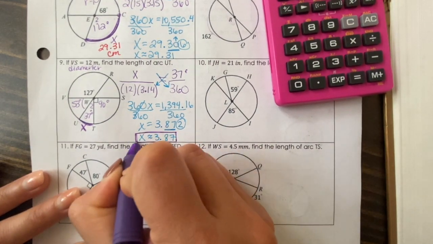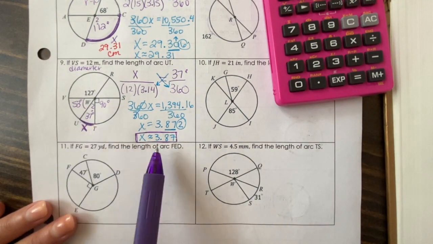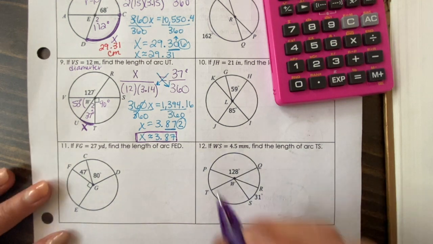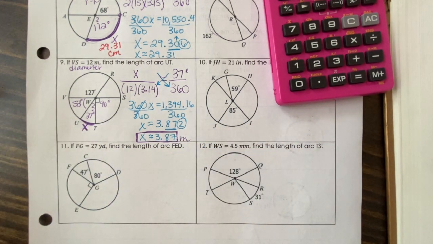Now let's think about it. Before we said this was 12 all the way across. So this was going to be much smaller. Your answer is 3.87 meters. It makes sense because it's a very small number.